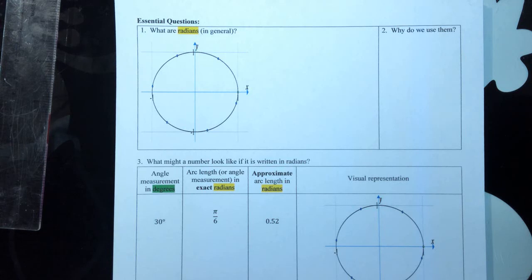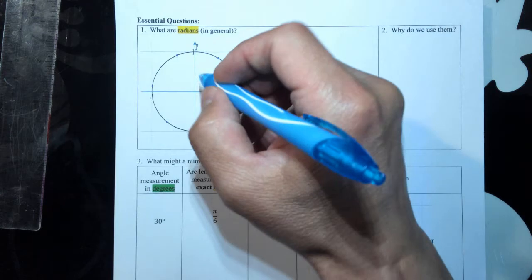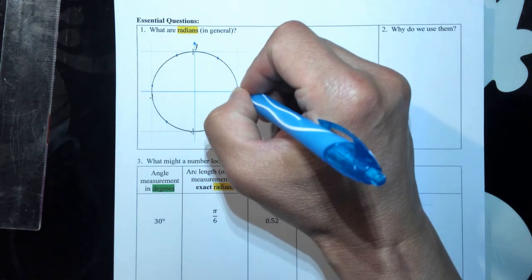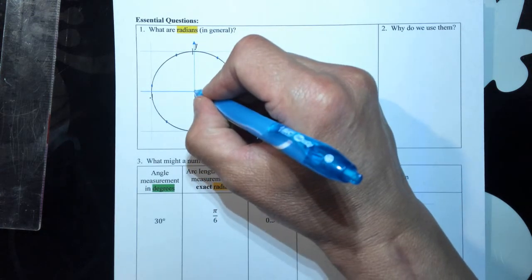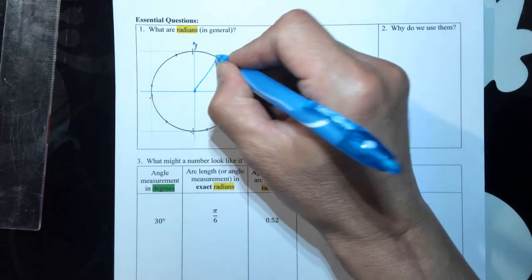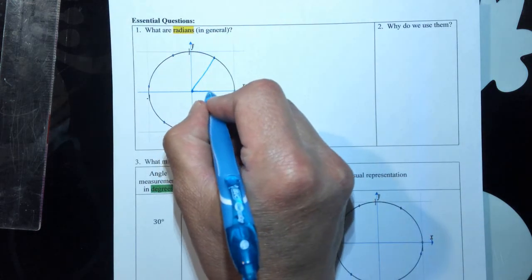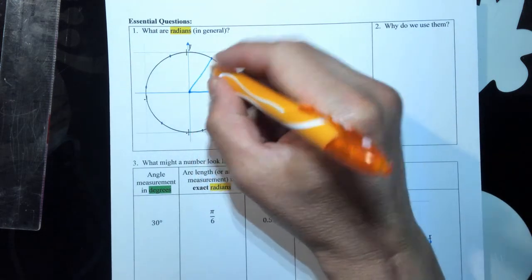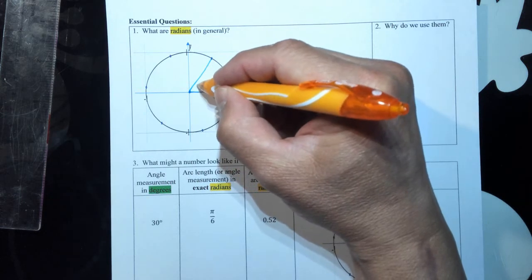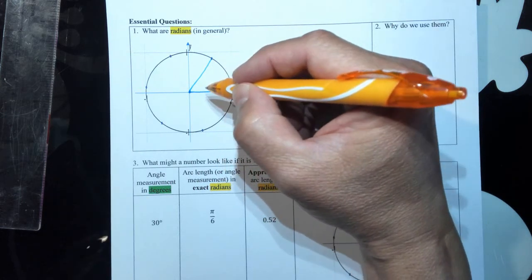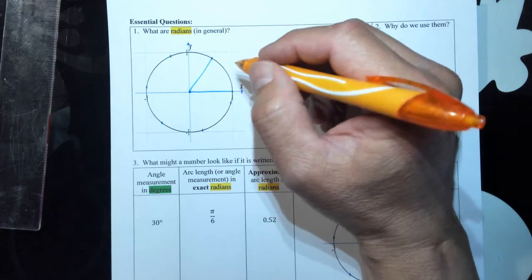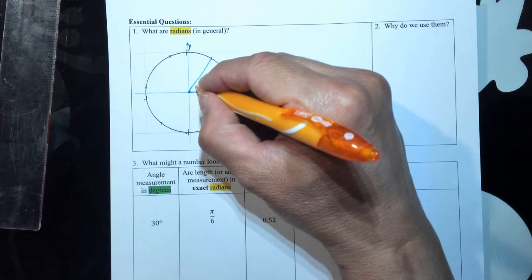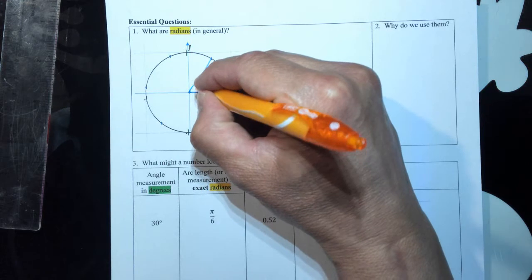So a radian refers to the length of the arc. Usually angles are measured in degrees. So this is real close to 60 degrees. I think it's 57 degrees or something like that. So angles are measured in degrees.